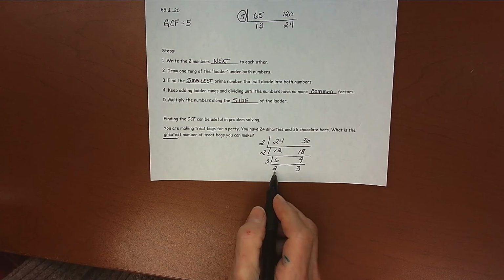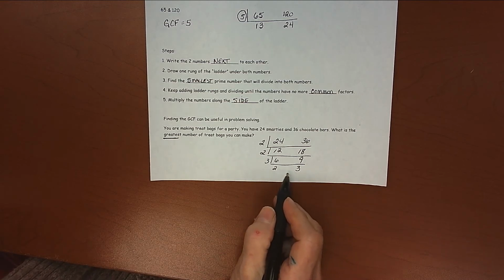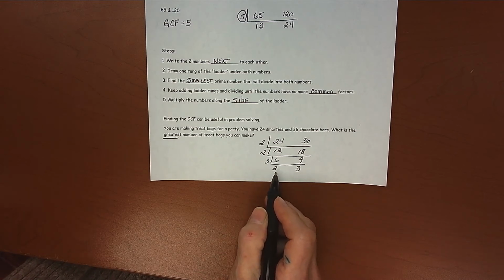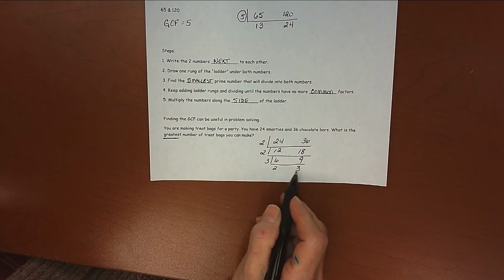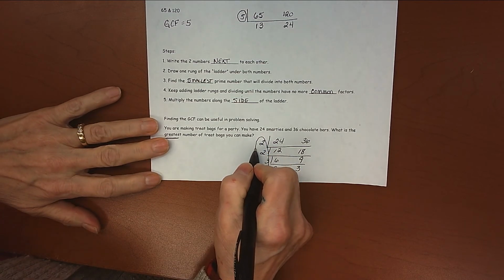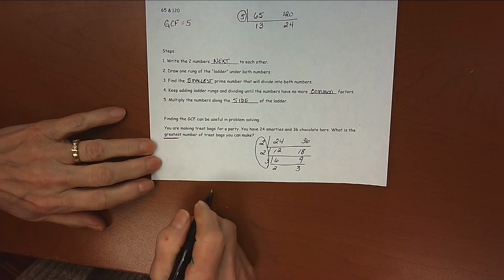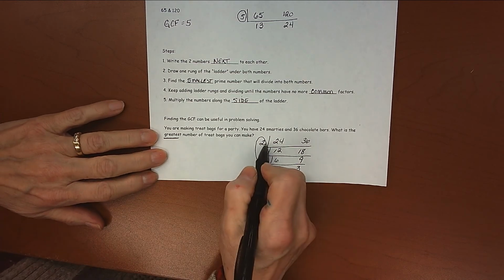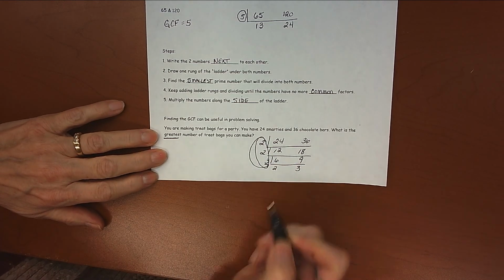Okay, so I'm done because these two numbers are relatively prime. In fact, they're both prime numbers. I can't divide them evenly by any other number besides 1. And so I know then the numbers on the side are the numbers that I want for the greatest common factor. Could maybe make a G out of that.